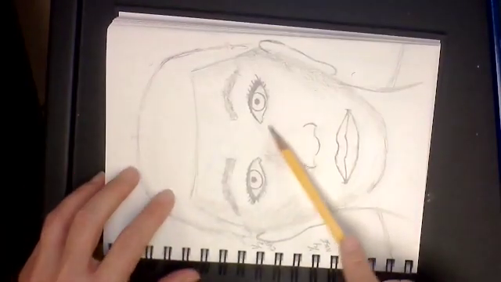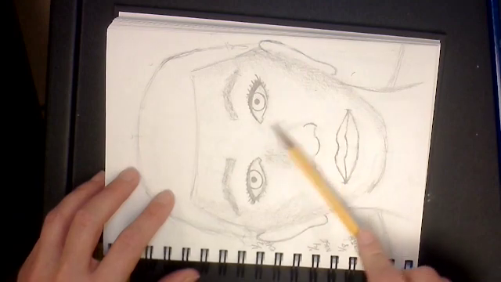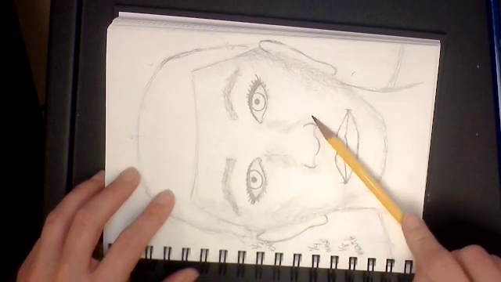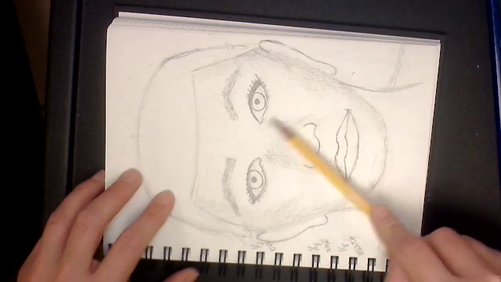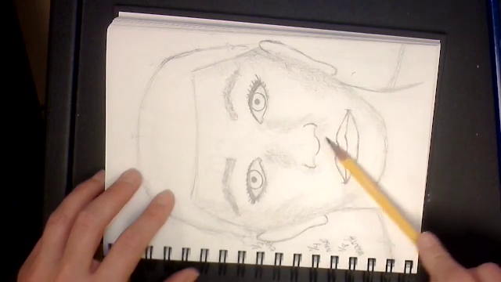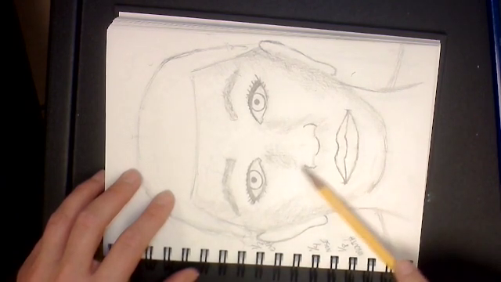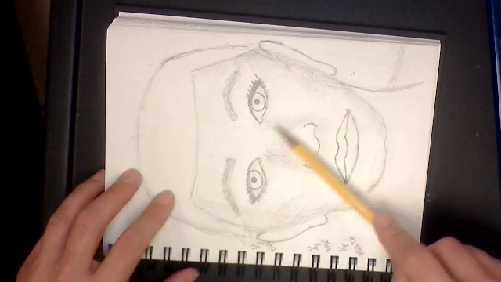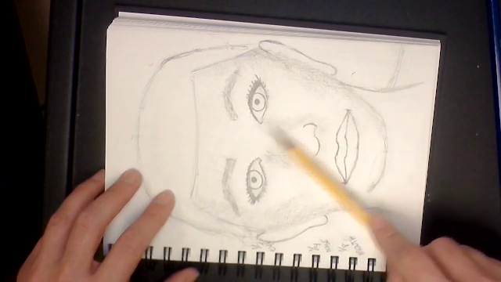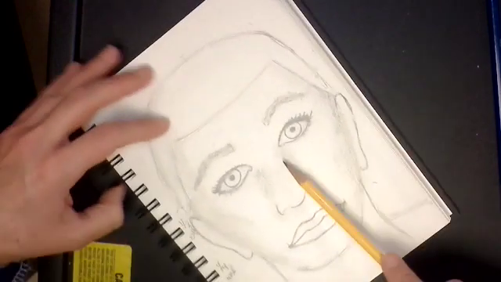Same thing. I like to turn my paper so that it makes it easier since I'm right-handed. I'm actually shading underneath the nose because if the light source is coming from the top, it is going to cast a shadow there.